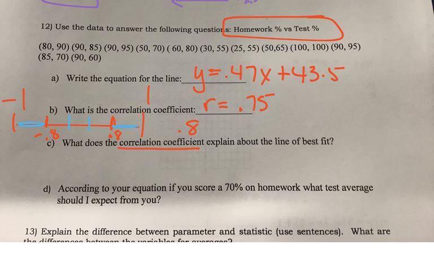So what is this correlation coefficient saying? There's a moderately strong linear relationship. We're doing linear.